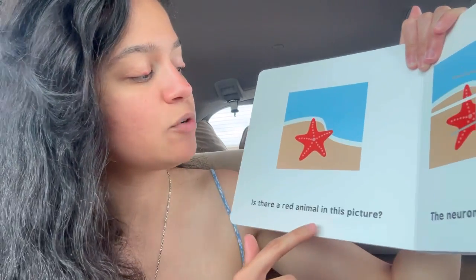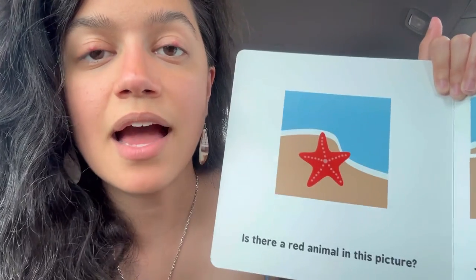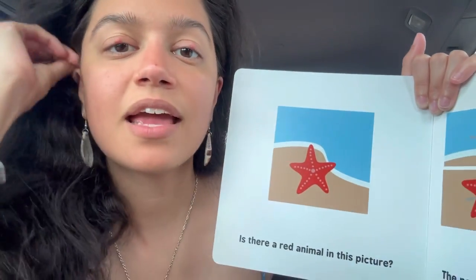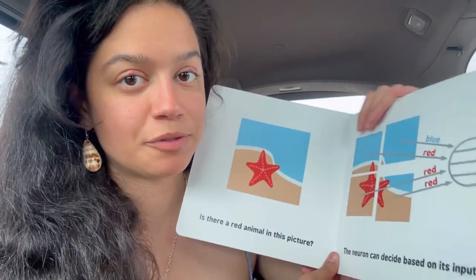Is there a red animal in this picture? Can you look at this picture? You can see it, right? Can you tell me what color this is? It's blue. Can you tell me what color this is? It's brown. Can you tell me what color this line is? It's white. Very good. And can you tell me what color this is? Yeah, it's red. And this looks like a starfish, right? Can you tell me if a starfish is a living animal? It is a living animal. Can you see a red animal in this picture? Yeah, we can see a red animal in this picture.